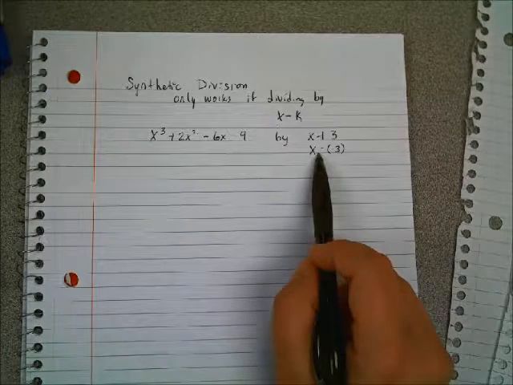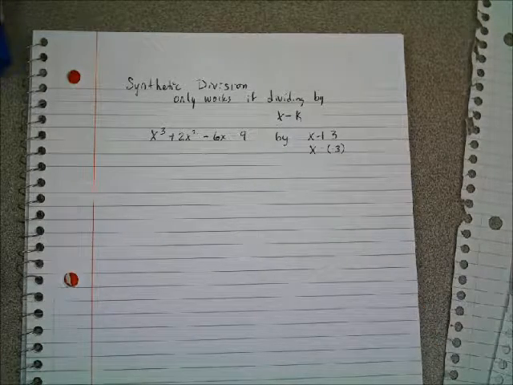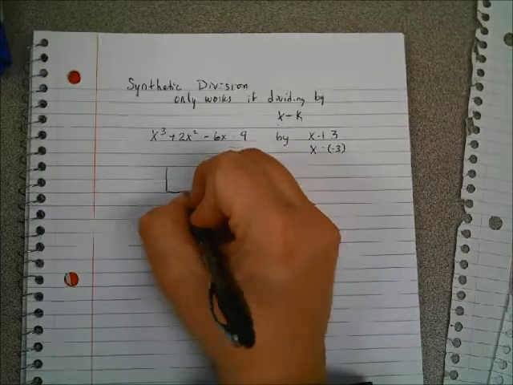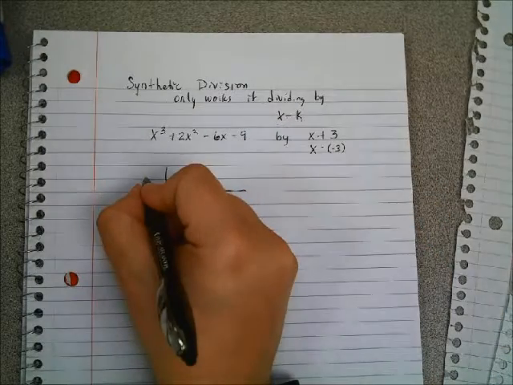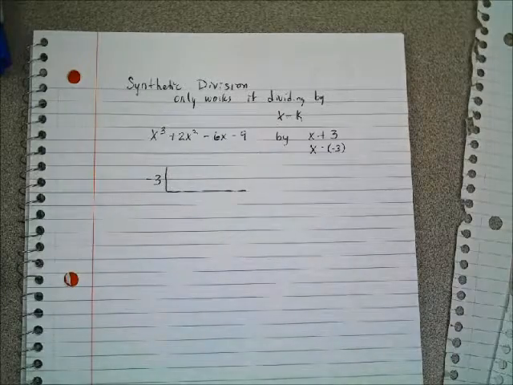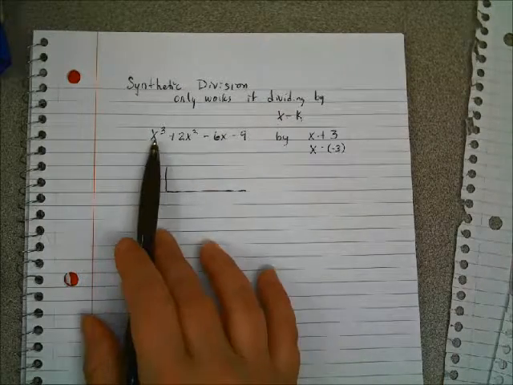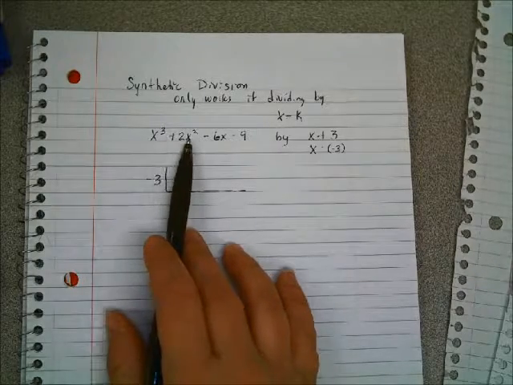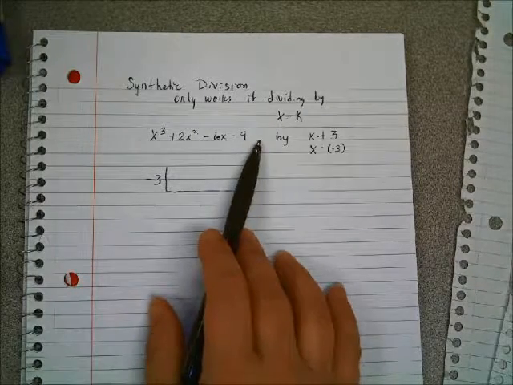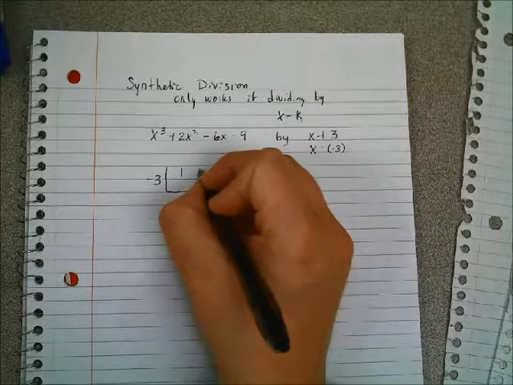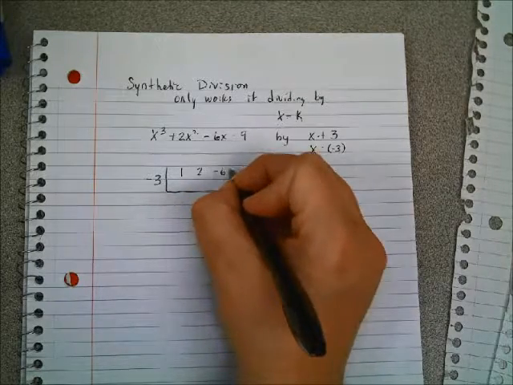So I'm going to set up my synthetic division box. And on the outside, I'm going to put negative 3 this time. And then inside, I'm going to put the coefficients in order of my terms. And this one's good because it's x to the third, x squared, x to the first, and a constant. So I'm going to put 1, 2, negative 6, negative 9.